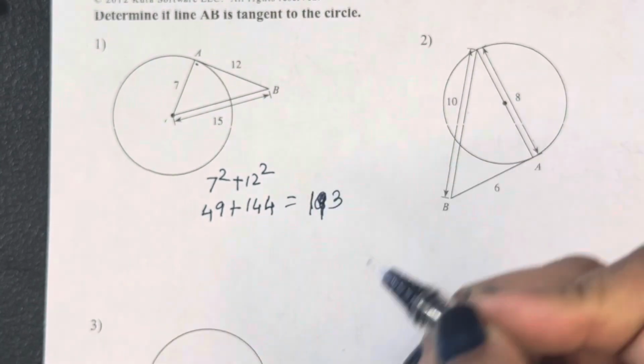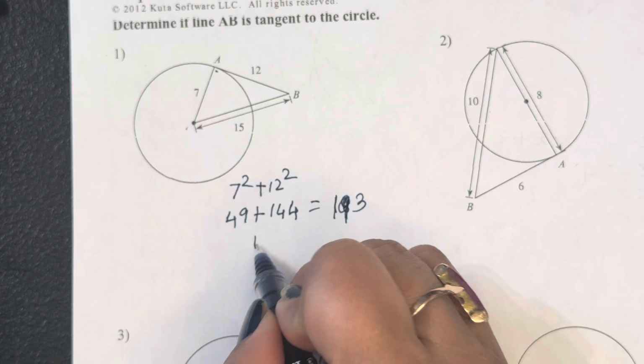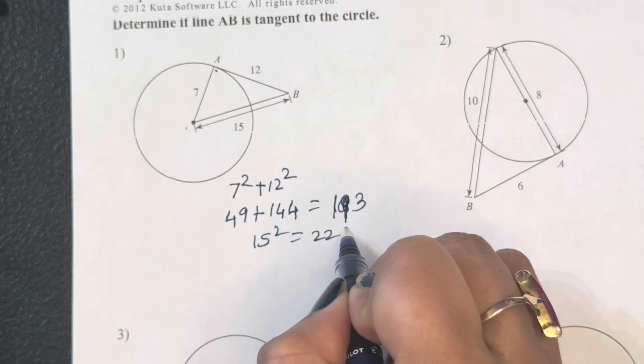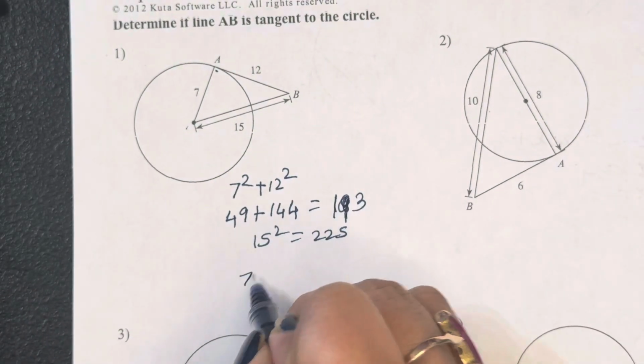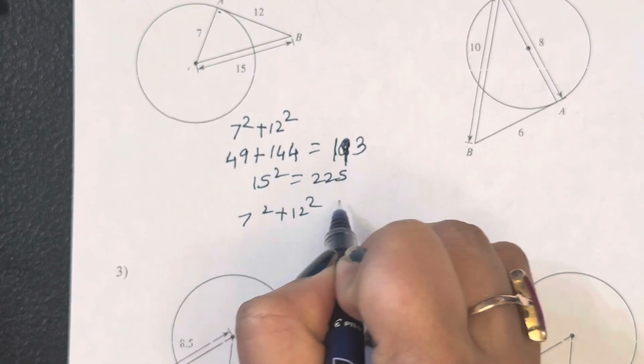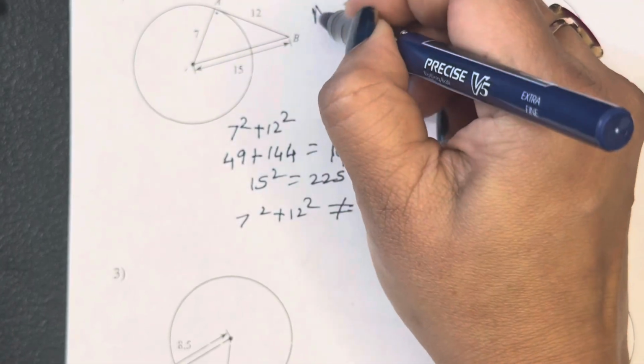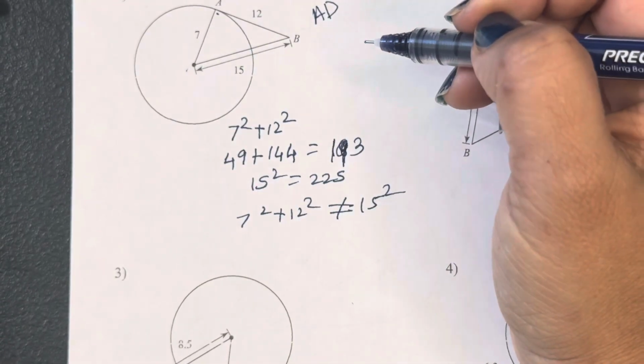And 15 square is 225. So they are not equal. That means 7 square plus 12 square is not equal to 15 square. So this AB is not a tangent to this circle.